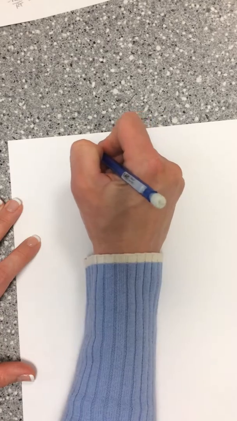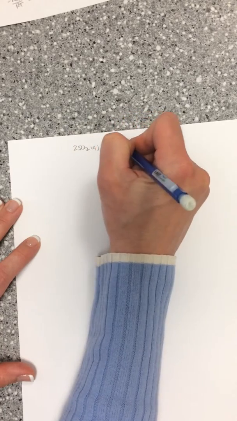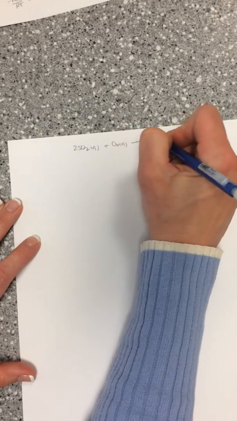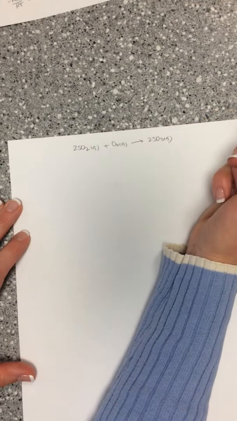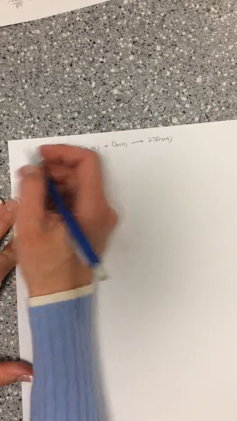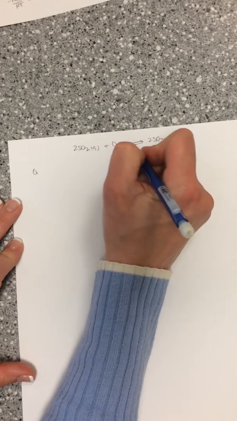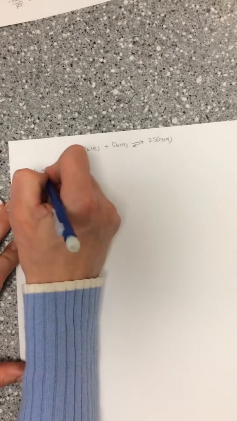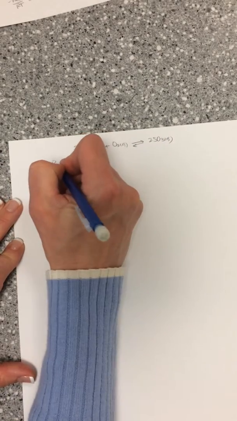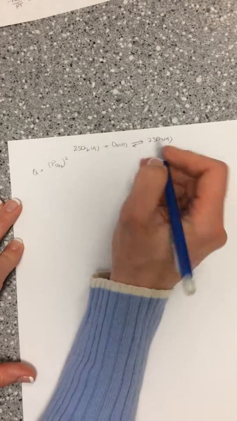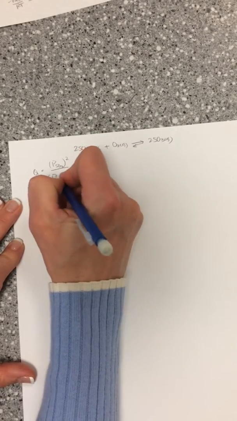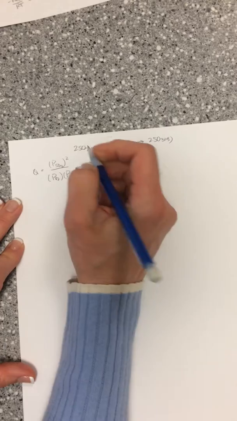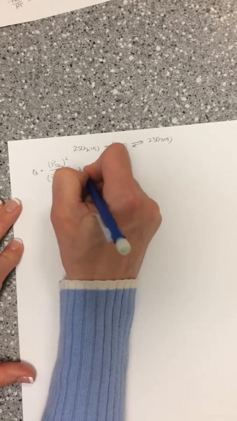So 2SO2 plus O2 gives 2SO3. And again, if we write our Q expression, we're considering this to be an equilibrium. Q is equal to the partial pressure of SO3 squared over the partial pressure of O2 times the partial pressure of SO2 squared.